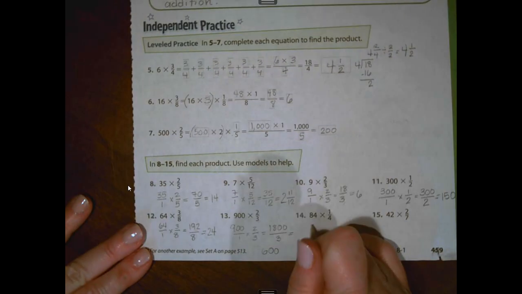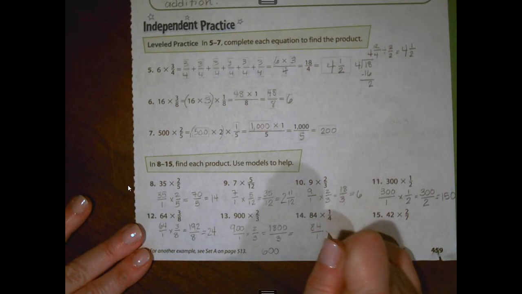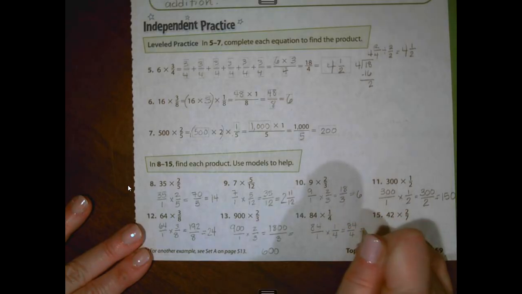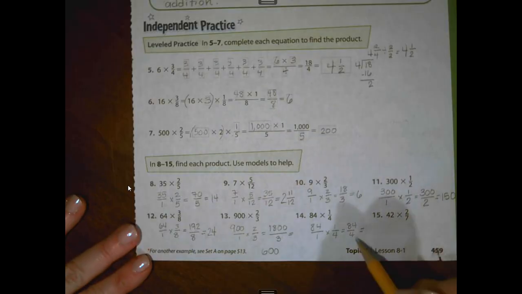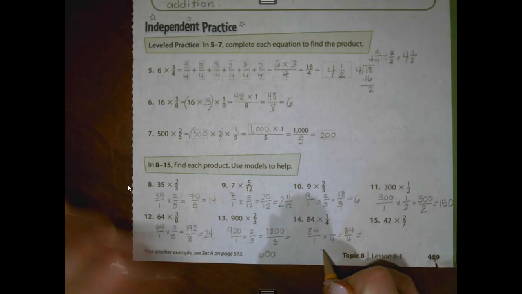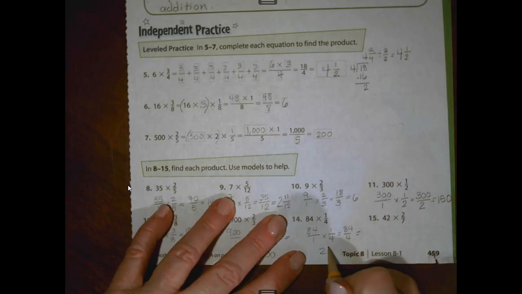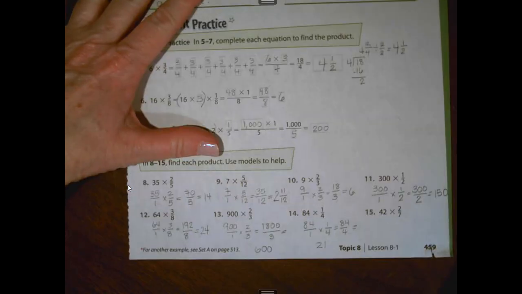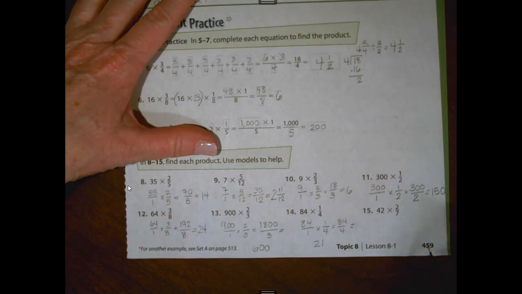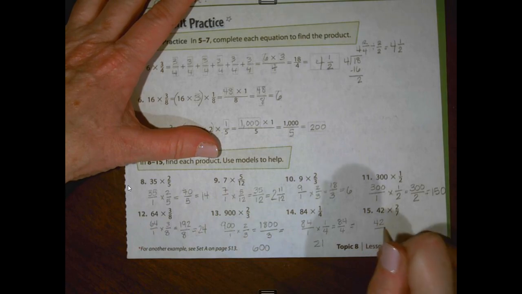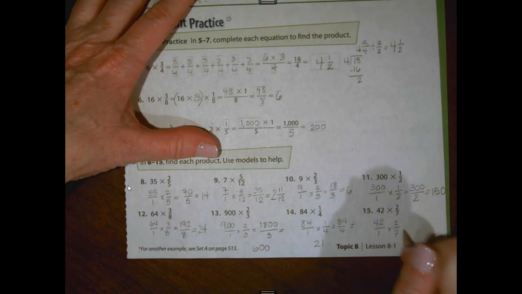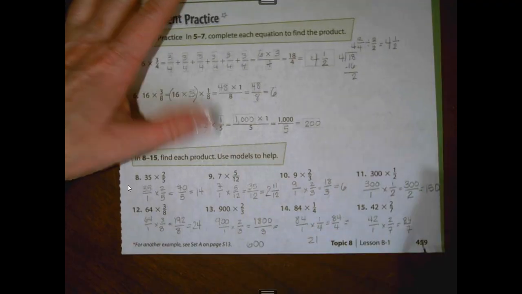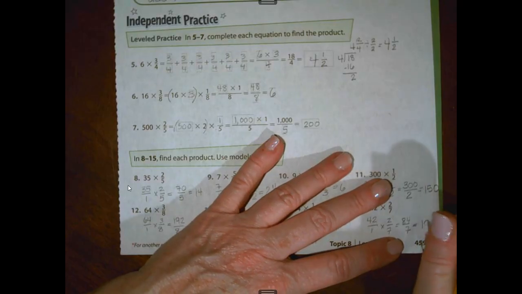Number 14, we're going to put 84 over 1 and multiply it times 1/4. Get 84 fourths. Go out to the side. Actually, this one I can do mentally. 4 goes into 8 2 times, even, and 4 goes into itself once. So I get 21 as my product. All right, and the last one, we're going to do 42 over 1 to make it a fraction times 2/7. 42 times 2 is 84. I get 84 sevenths, and 7 goes into 84 12 times if you know your 12 tables.